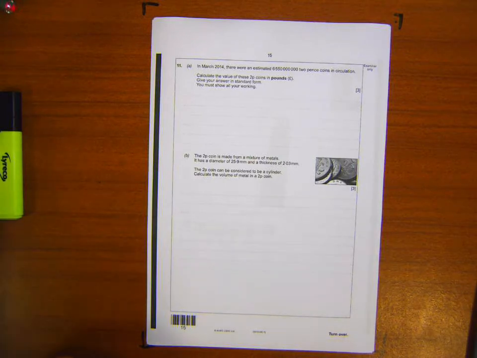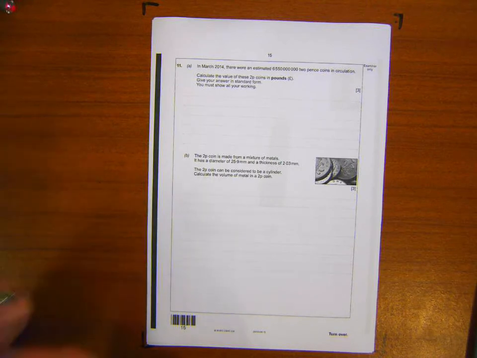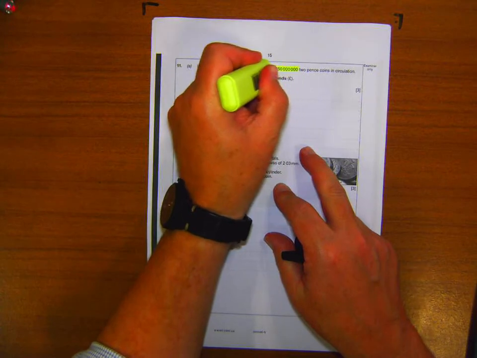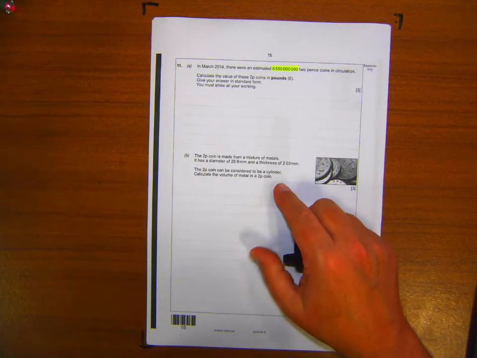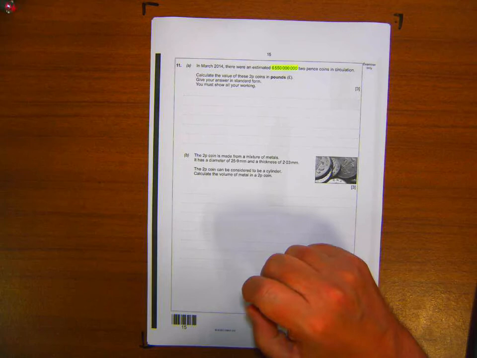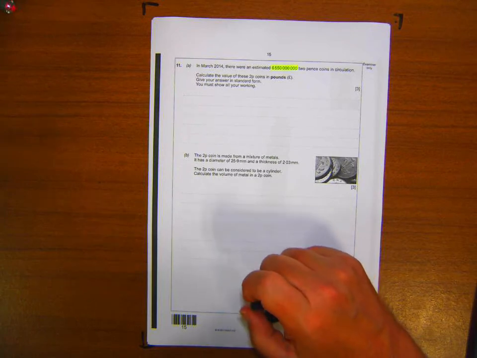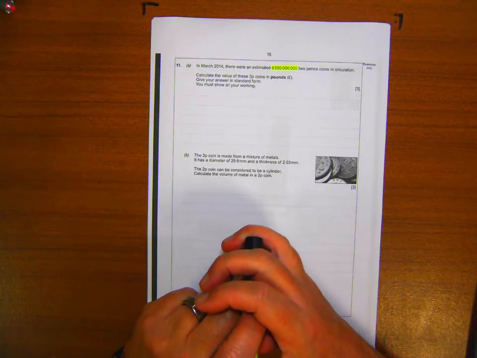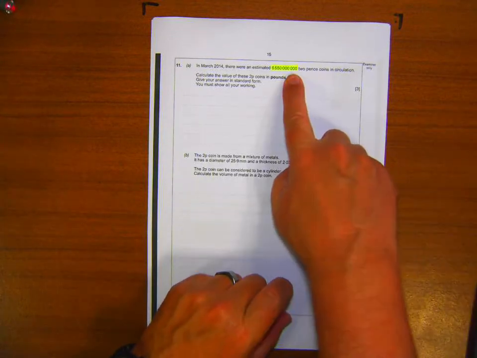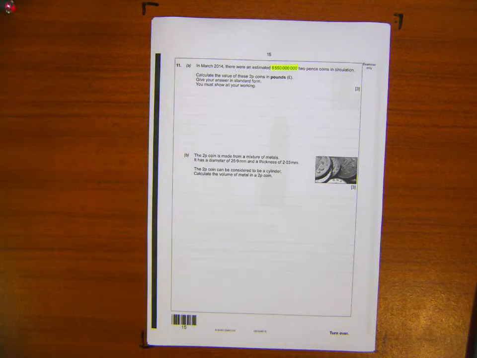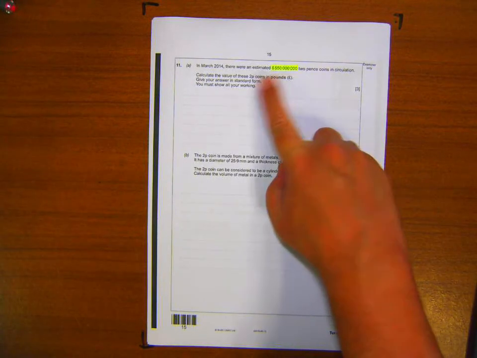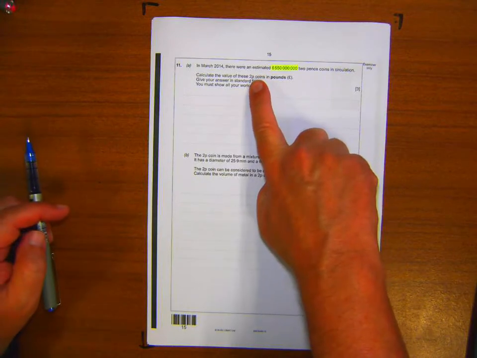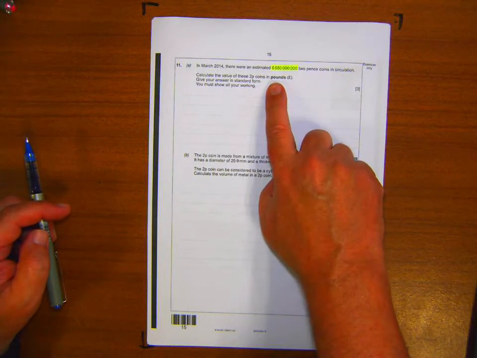Okay, standard form. In March 2014, there were an estimated big number of 2p coins in circulation. Calculate the value of these 2p coins in pounds. Give your answer in standard form. So that was how many 2p there were in the UK, yeah. And each one of them is worth 2 pence, or in pounds, 0.02. Yeah?